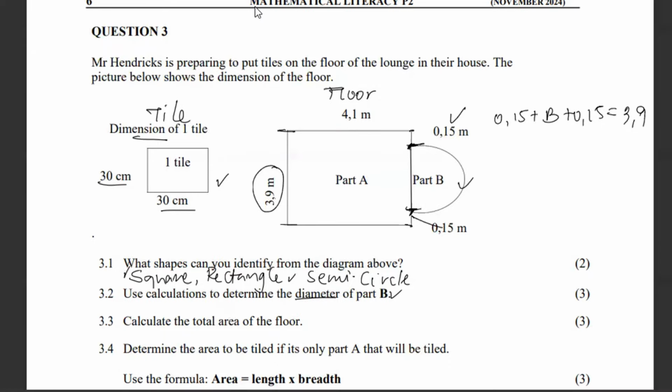When you add these two, you have 0,3 plus B equals 3,9, so B becomes 3,6. The diameter is 3,6 meters.